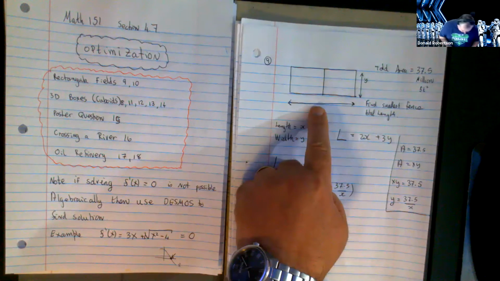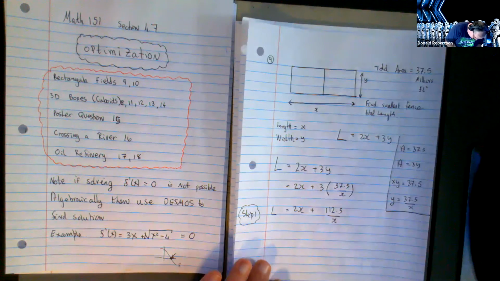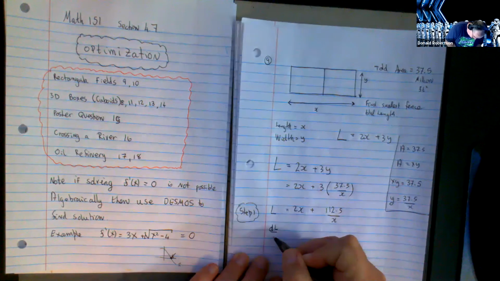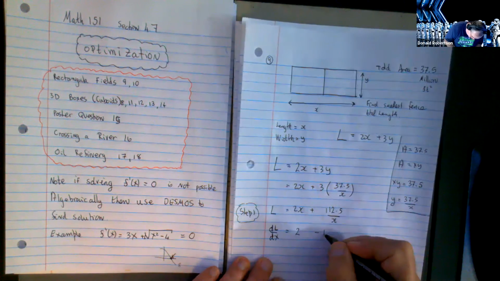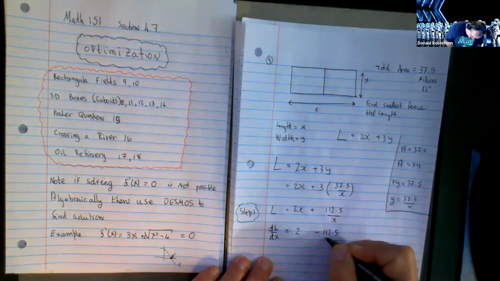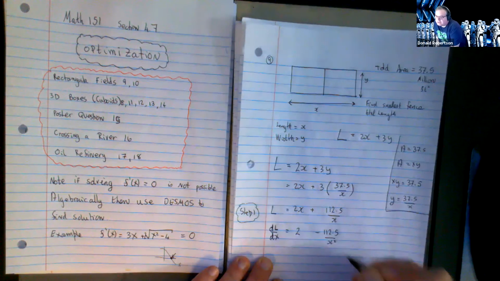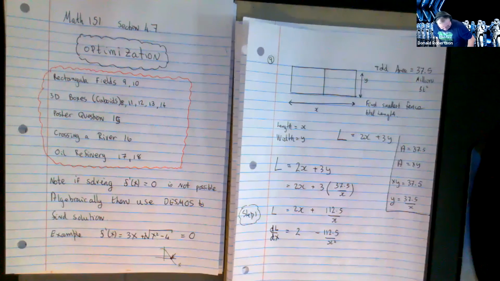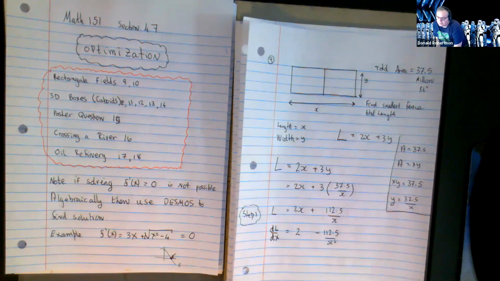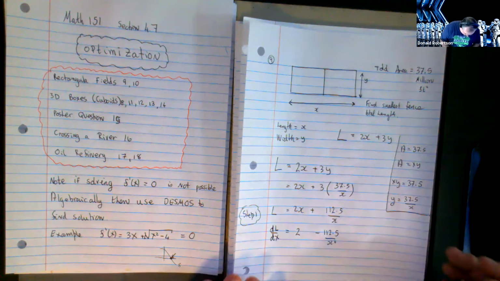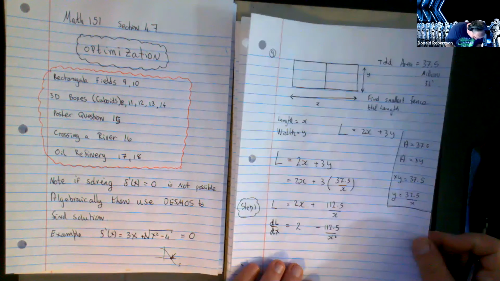So I'll now differentiate with respect to x. This guy gets me 2. This guy, you're going to trust me, ends up being that. Do you agree? The derivative of this is that. Are you happy about that? You need to see where it came from. Yeah, we're okay with that. So what we're going to do now then, it's basically step 2.